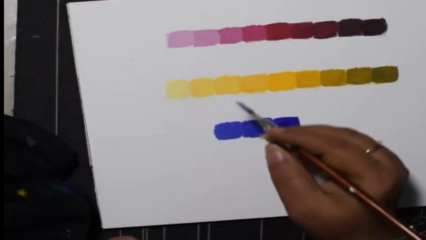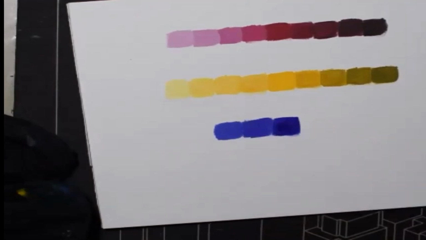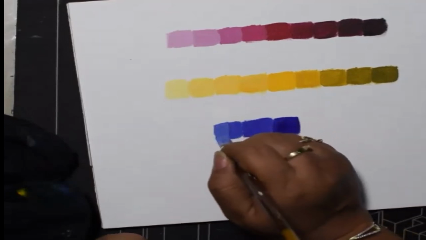Is it lighter, or should I make it lighter? I think a little lighter is needed. Yes, better.